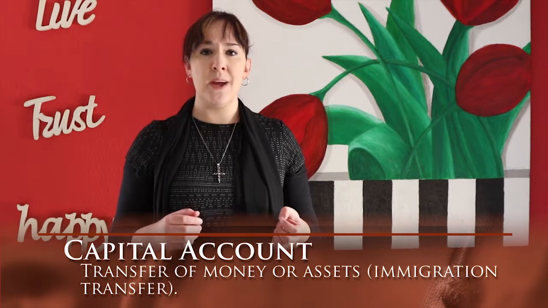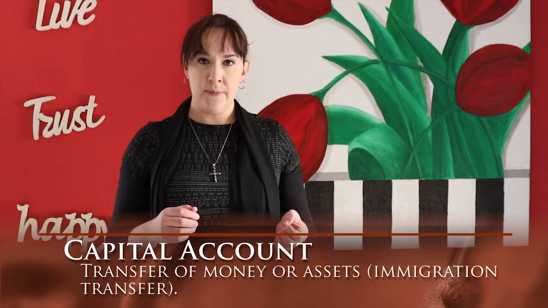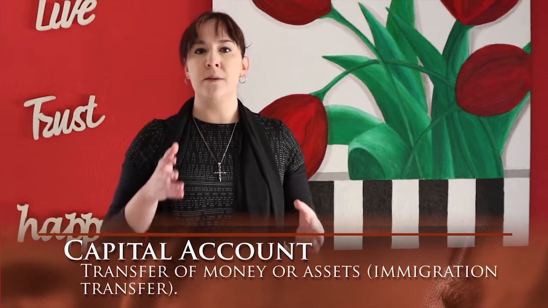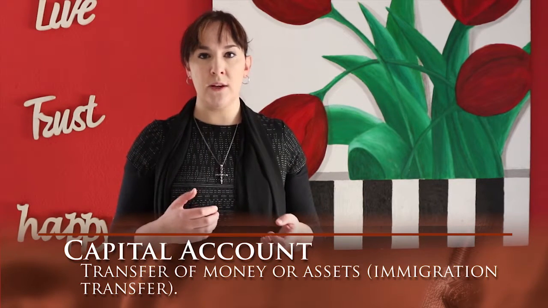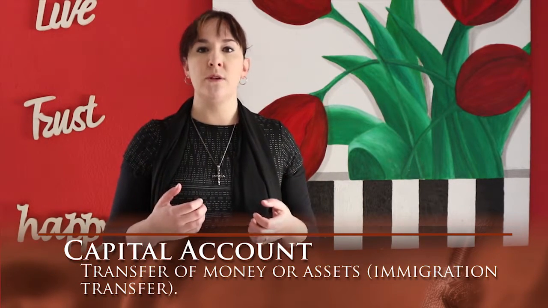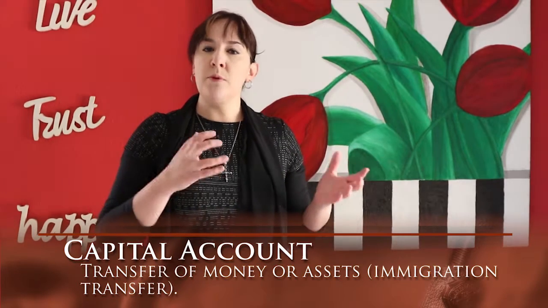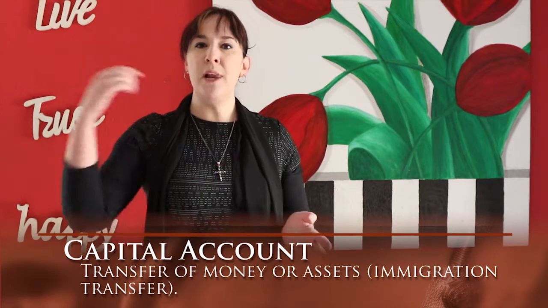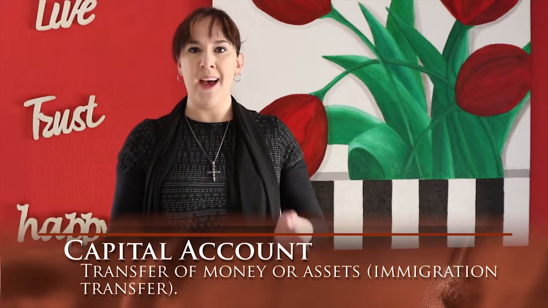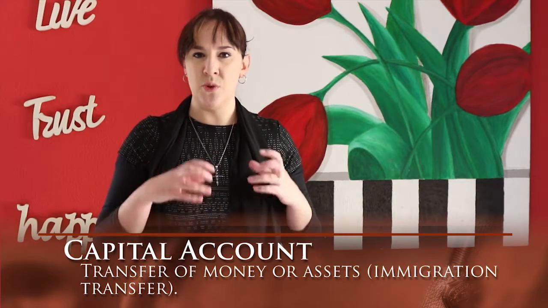The second major component in my balance of payments is known as my capital account. The capital account is money or asset transfers. For example, say you want to immigrate to Australia. That would mean that your assets or your money transfers would be a plus on their balance of payments and a minus on the balance of payments of the country that you're leaving.